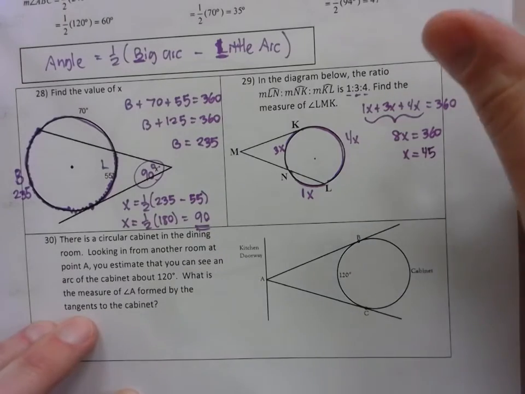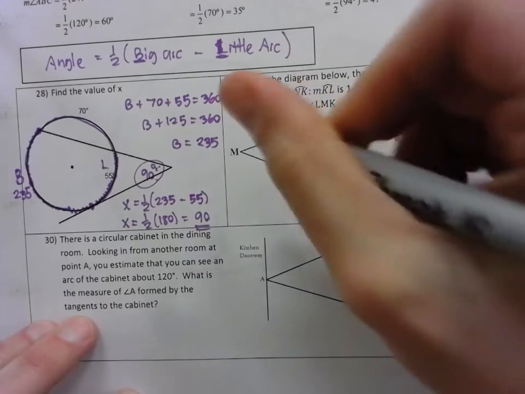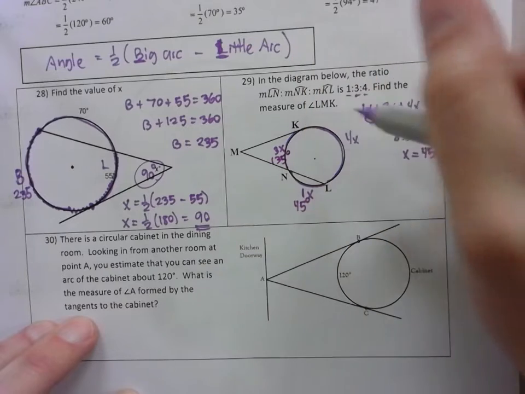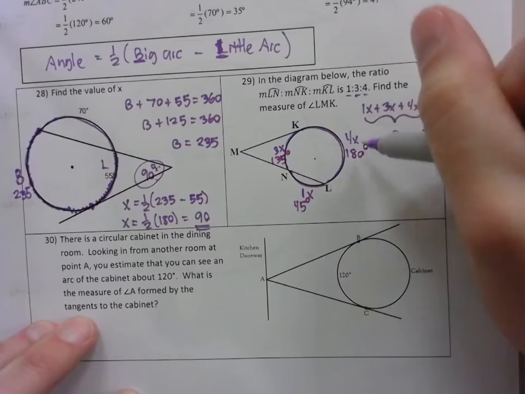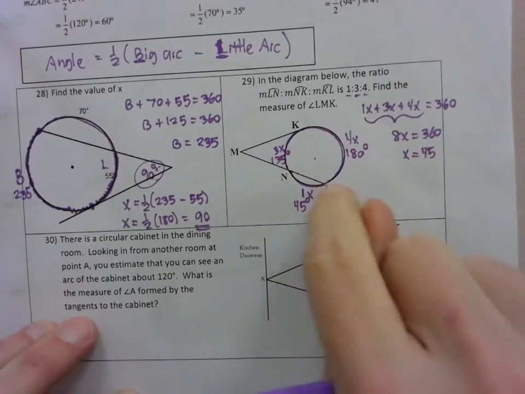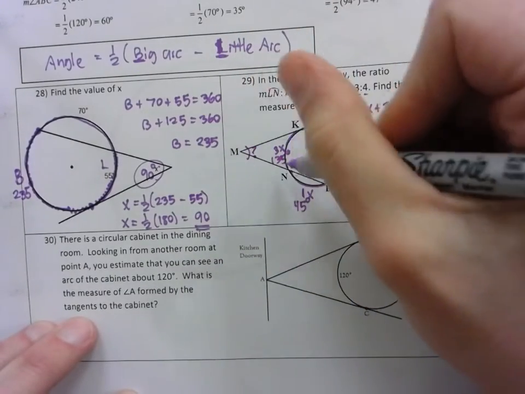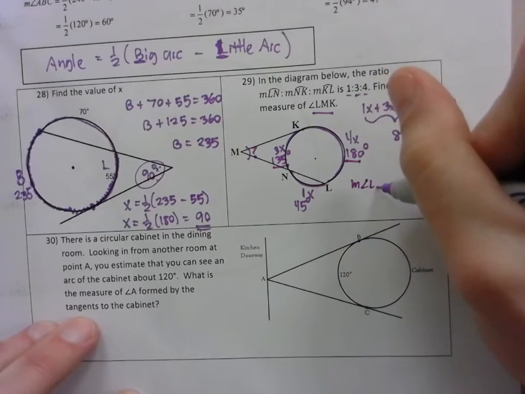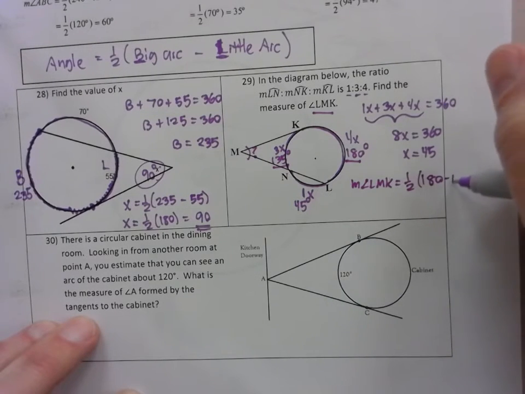Which makes this arc 45 degrees, this one is going to be 3 times 45, that's 135, and this is going to be 4 times 45, which is 180. The arcs that I want to use to find the measure of the angle, because LMK is the angle outside, are the 135 and the 180. So I'm going to do half the 180 minus the 135.